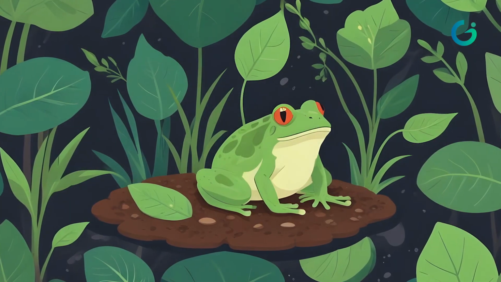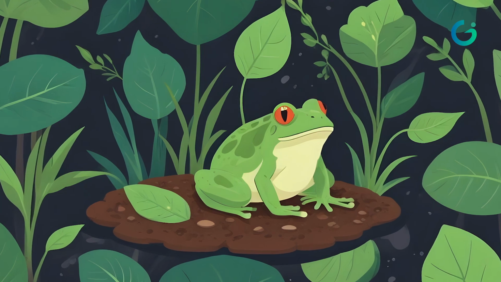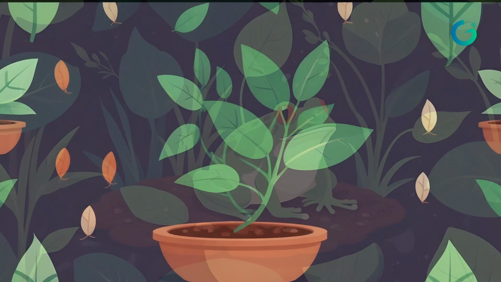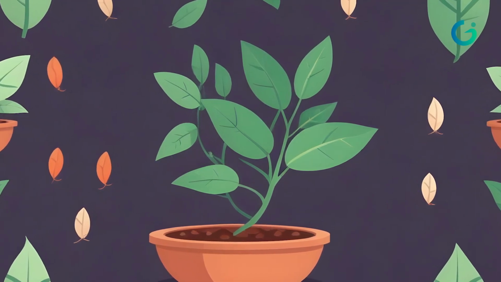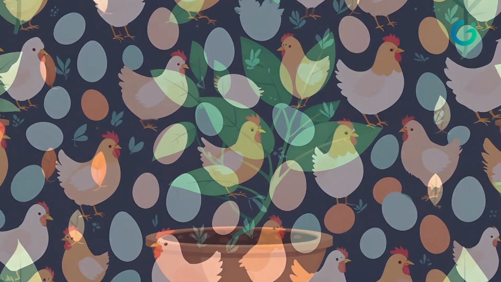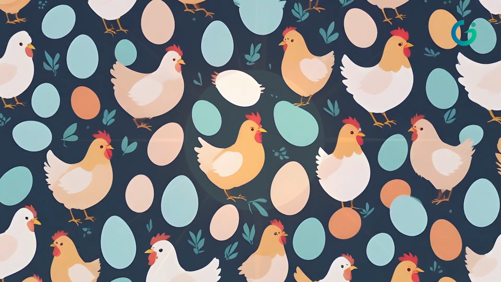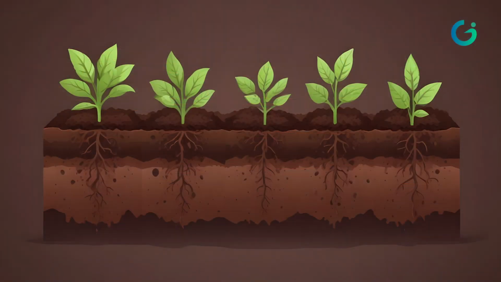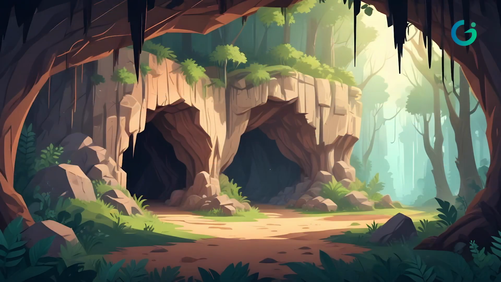Comparing plant and animal life cycles. Both plants and animals start life as a form of seed or egg. Both go through stages of growth and development before becoming adults. Plants produce seeds, while animals lay eggs or give birth to live young. Plants rely on sunlight, water, and soil nutrients, while animals need food, water, and shelter.